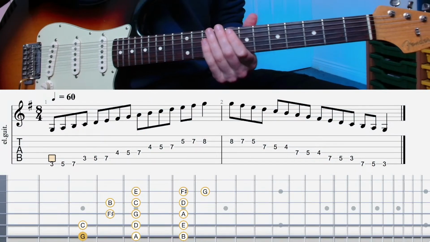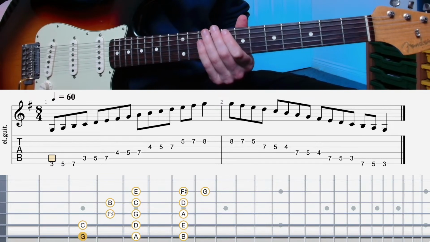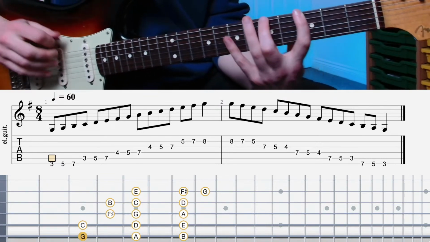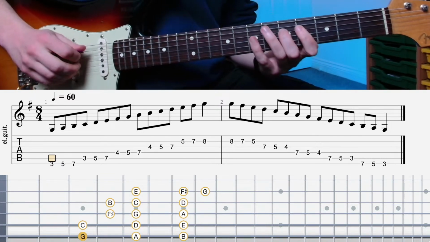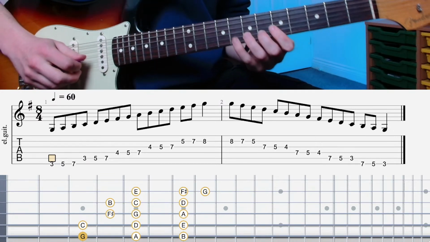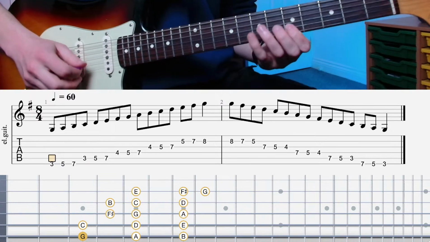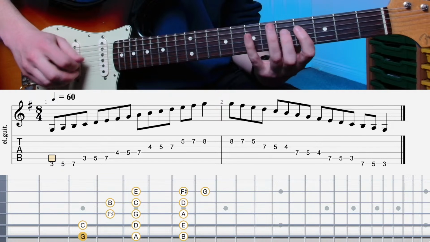All right, so let's give that a go. I think that probably makes sense. Okay, let's do this again then. So we've got the track on. Here we go. Okay, so just warming up, playing with the first pattern of the major scale, just going up and down in your own time.